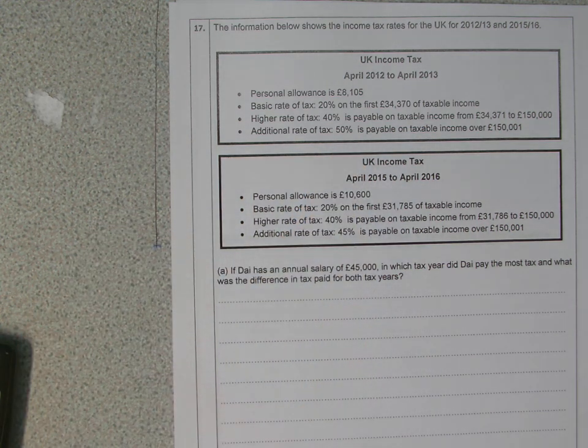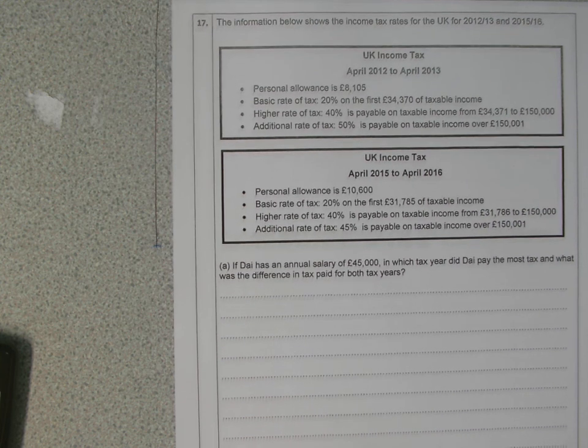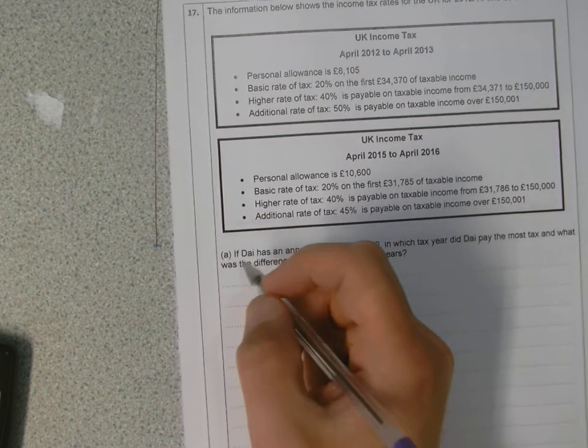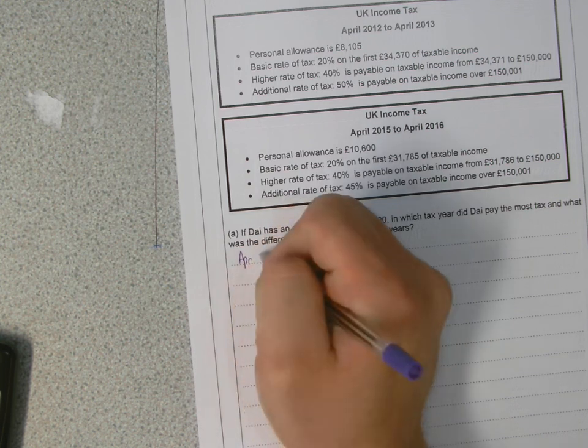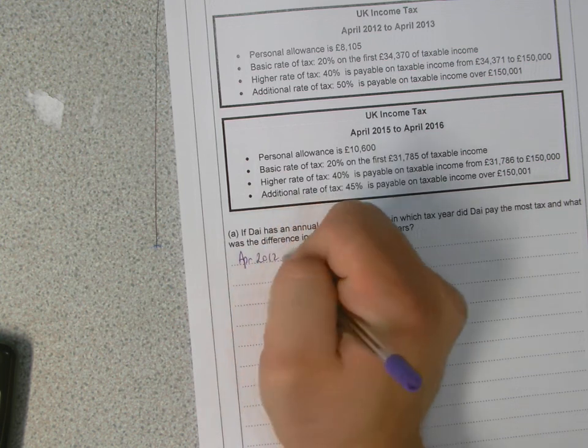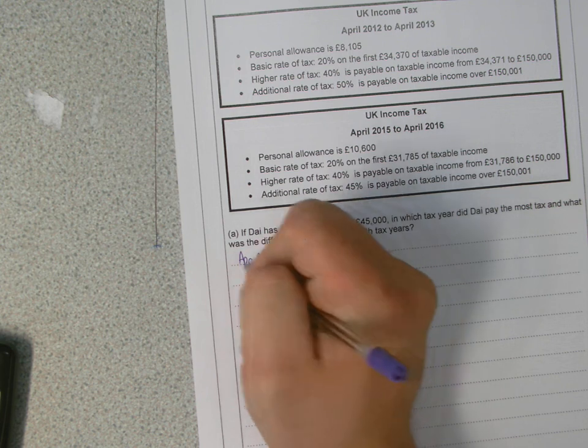the more recent one. So it says part A: if Di has an annual salary of 45,000, in which tax year did Di pay the most tax, and what was the difference in tax paid for both tax years? So what we'll have to do is work out the tax for each and every tax year. So if we start off with the first one, April 2012 to 2013.